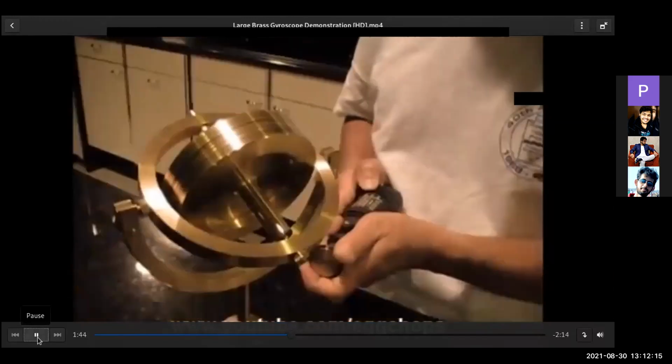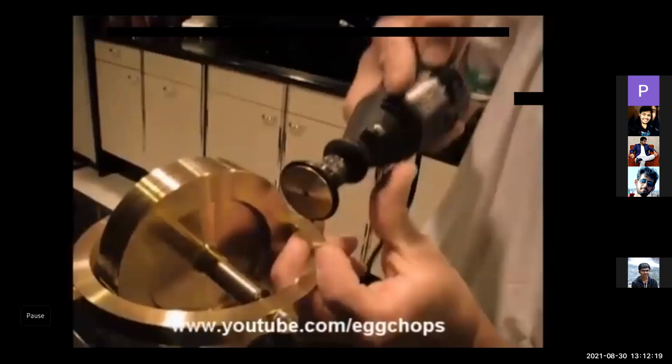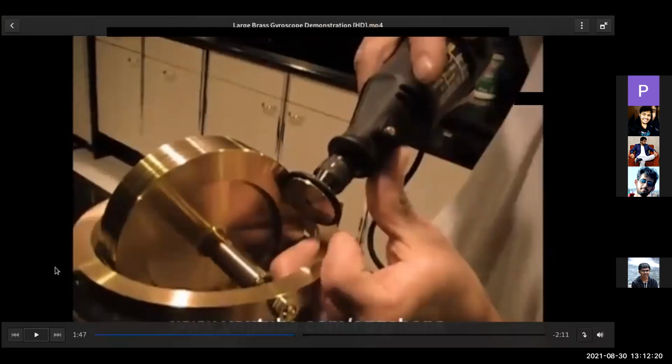Sir? Yeah. You said it's on the model, right? Yeah, it's already on the model. So one of us can share the screen and play from the model. Yeah, sure. Please do that.